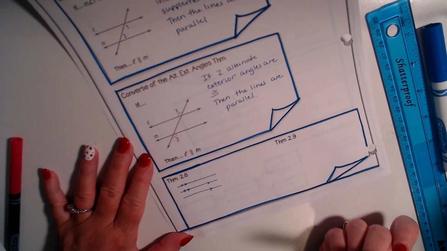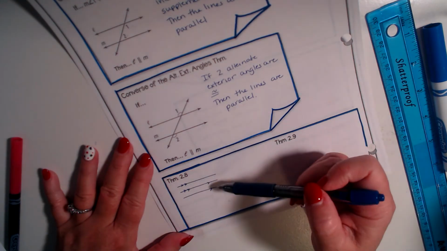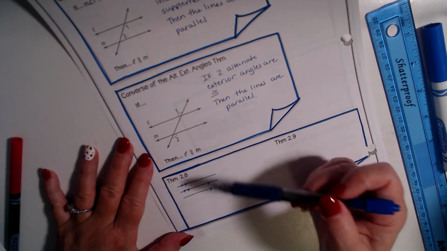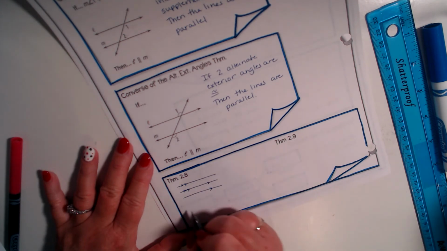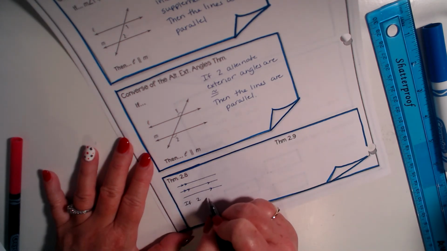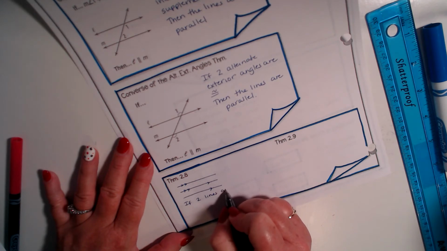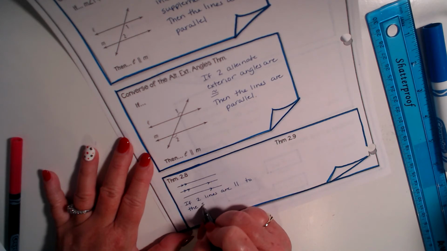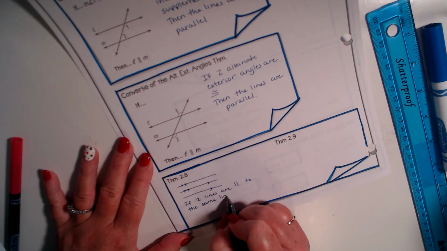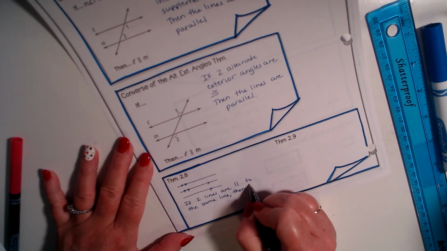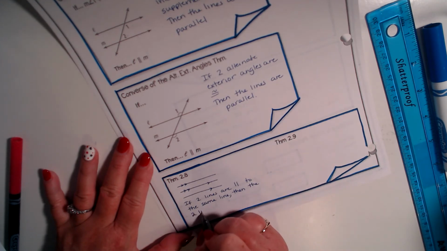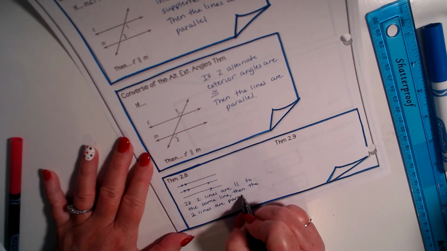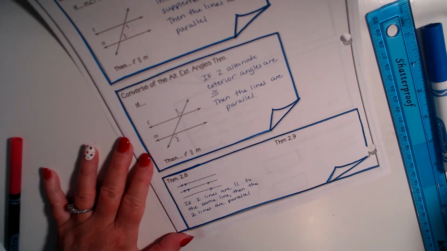And theorem 2.8 says if two lines are parallel to the same line, then those two lines are parallel. Okay, if two lines are parallel to the same line, then the two lines are parallel, and that's parallel to each other.